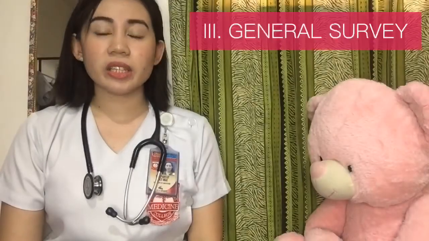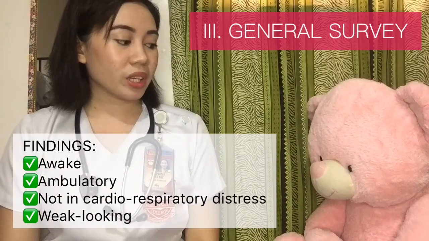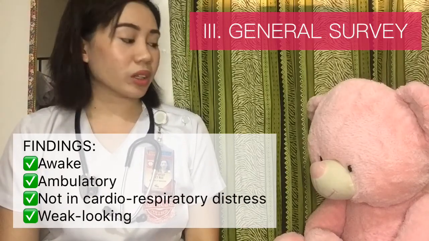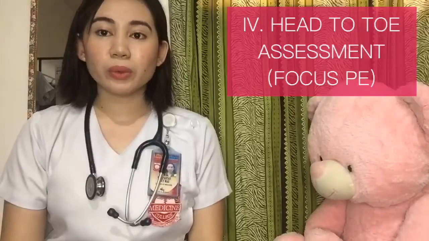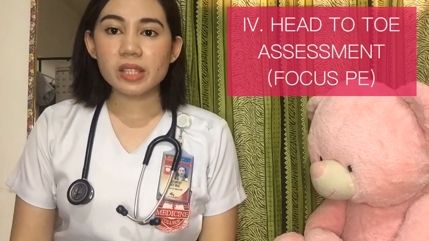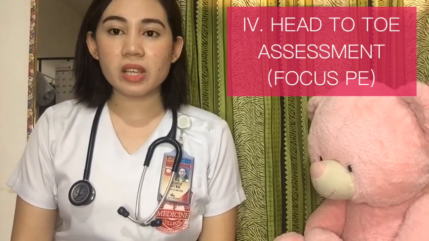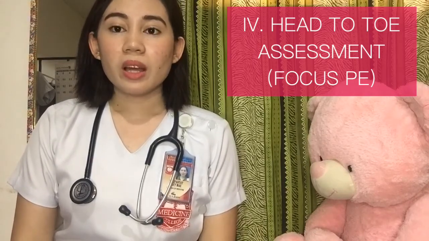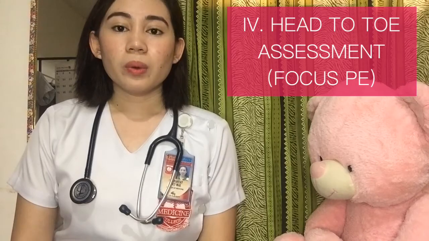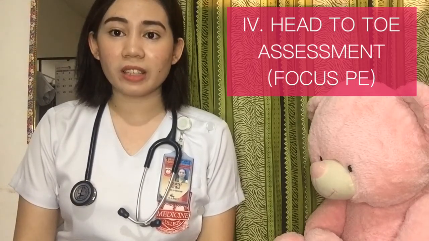Next is general survey. My patient is awake, ambulatory, not in cardiorespiratory distress, but weak looking. Now we go to head-to-toe assessment. Since the patient's chief complaint is fever, we all know that fever is a non-specific sign of infection. So we need to investigate where the infection is coming from and what system is affected.